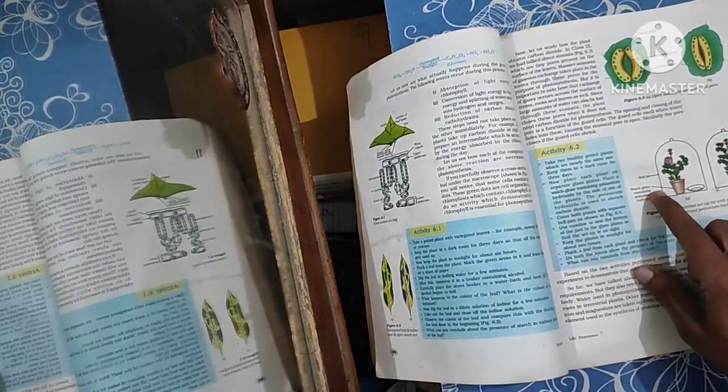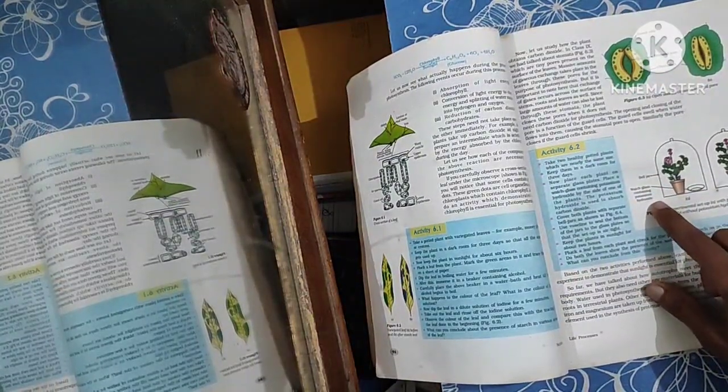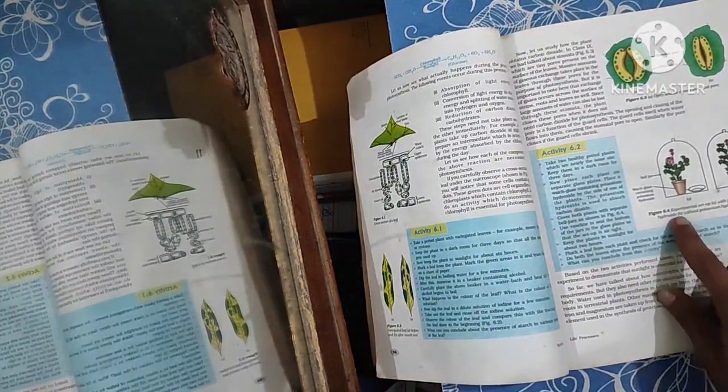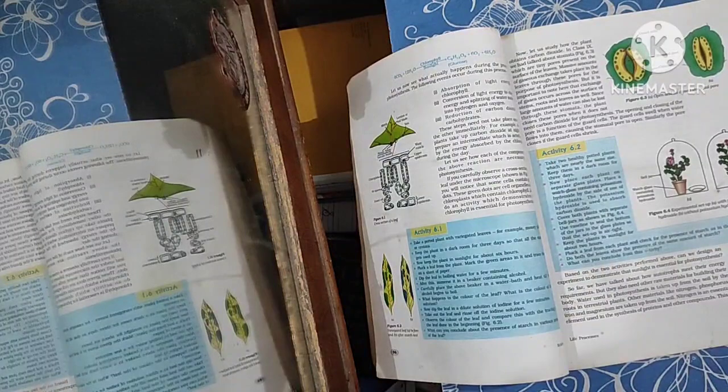Bell jar, watch glass containing potassium hydroxide. Experiment setup with potassium hydroxide and without potassium hydroxide. Based on the two activities performed above, can we design an experiment to demonstrate that sunlight is essential for photosynthesis?